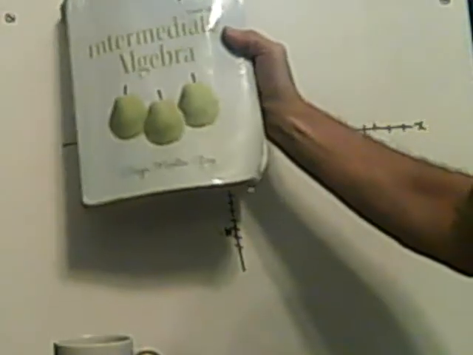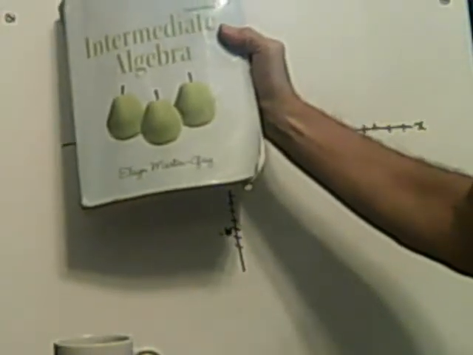Okay, welcome back. Today we're working on section 4.1 of Intermediate Algebra, Martin Gay, 4th edition. This is going to be about systems of equations, or in particular, two equations and two unknowns, which is quite common. And we're going to do the even numbers up to number 38. So let's start with number 2.